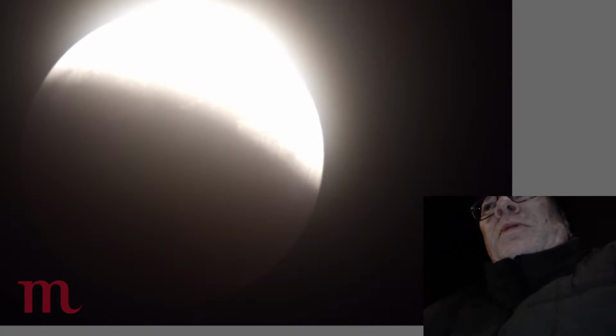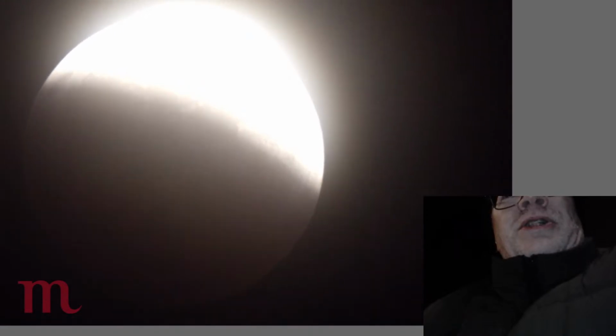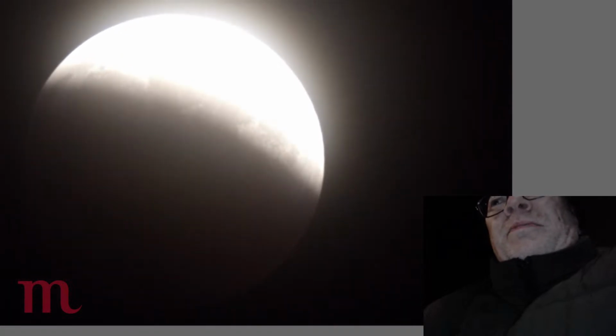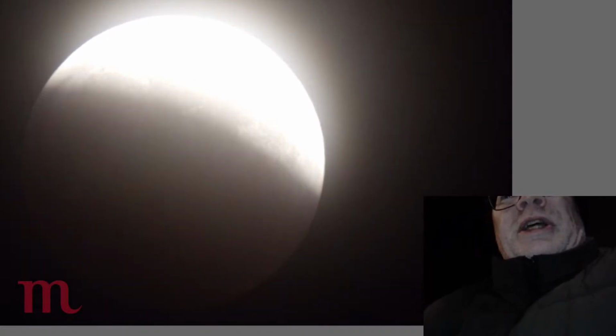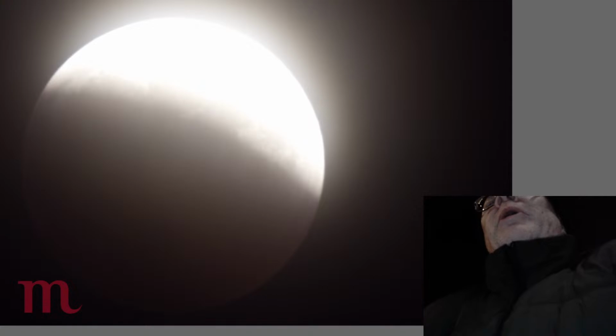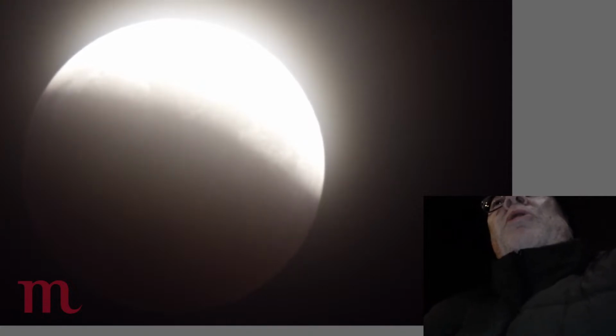So we're starting to see a little bit of color in the shadow there. I'll try and balance this exposure a little bit to try and bring it out as much as I can. It's funny. There we go. There's some red in the shadow there. There we go. We overexposed the bright part, but we're starting to see the red in the bottom half of the moon there.